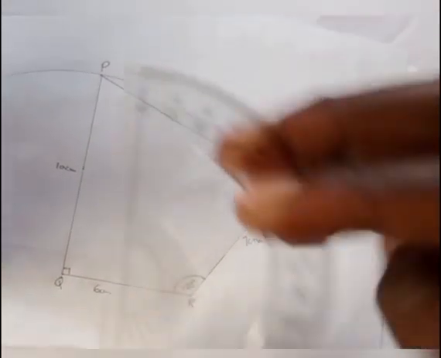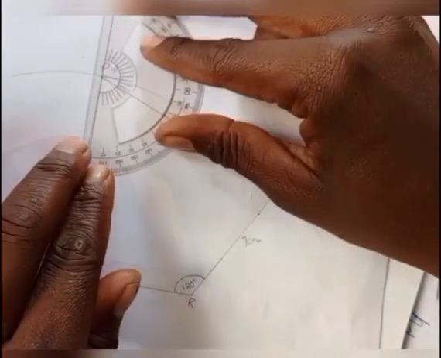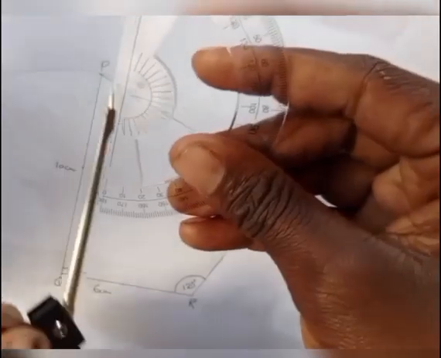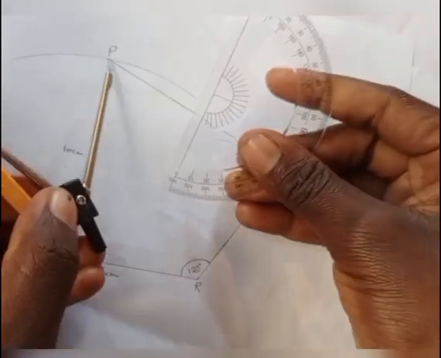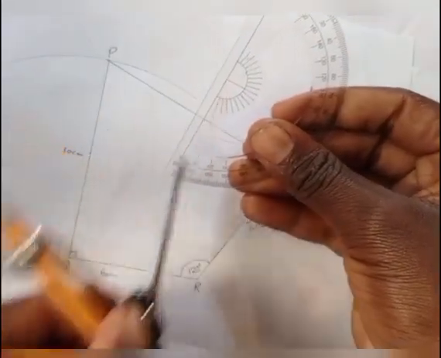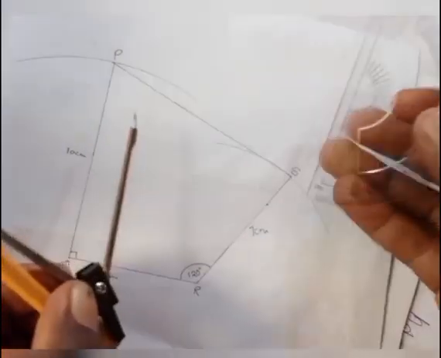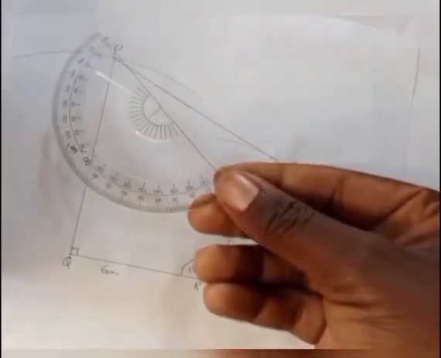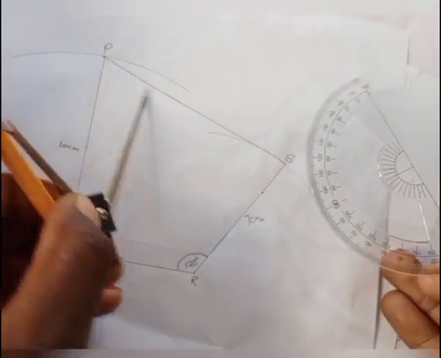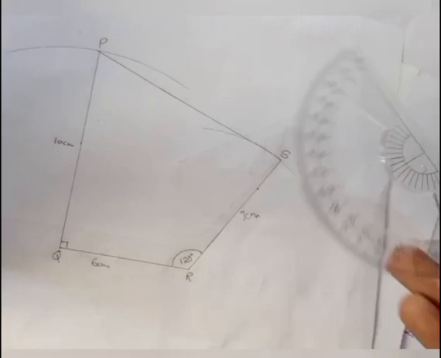So you get your protractor, and make sure the center is at P. Then this line is supposed to be along the line PQ, or you put it this way, meaning this line is supposed to be at the line of PS.